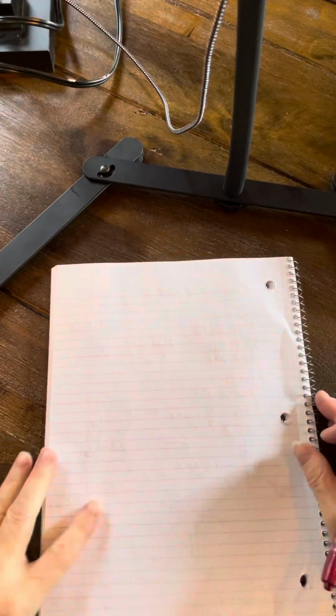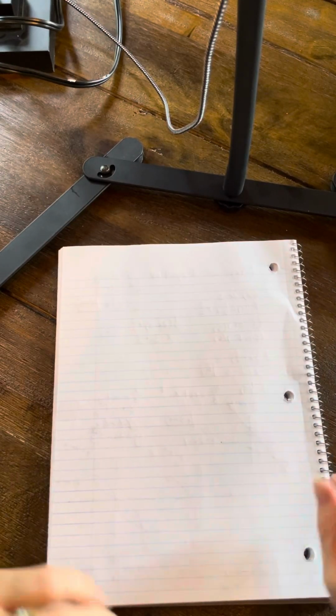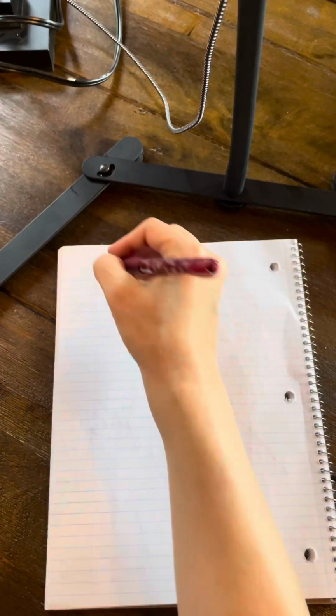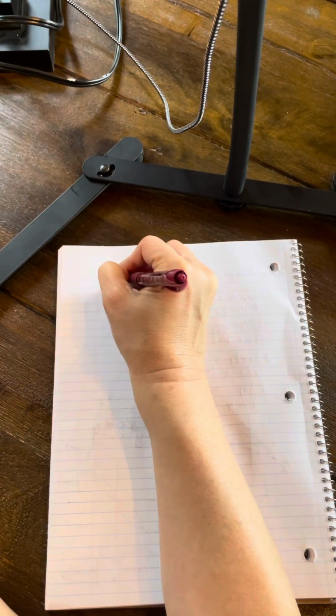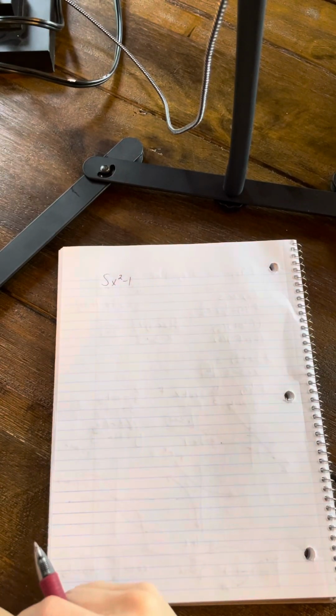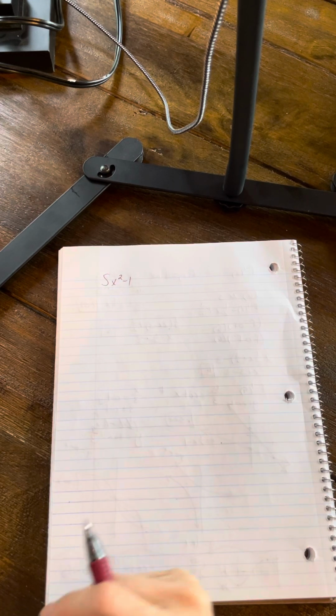Now, example 2. Find the area of the region bounded by the graph of y equals x squared minus 1. So we know we're going to be integrating x squared minus 1 and the x-axis between negative 2 and 2.